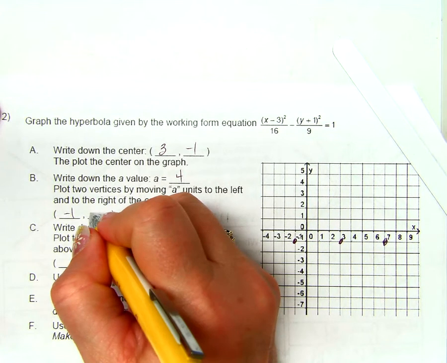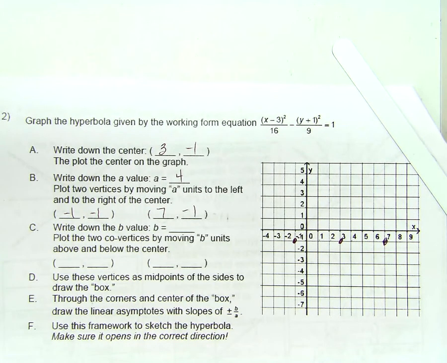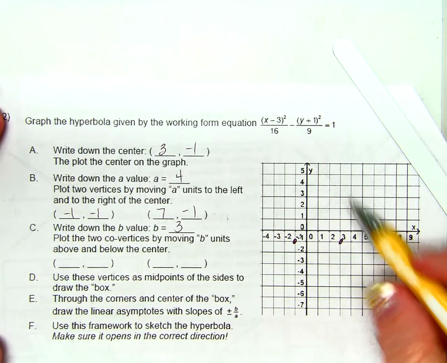Negative 1, and 7, negative 1? Is that what you said? Okay, I agree. What's B? 3. How do you know? Square root of 9. Good.